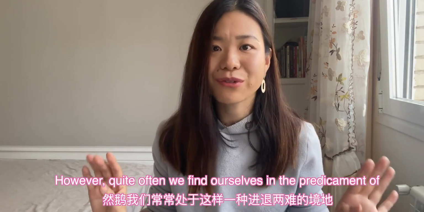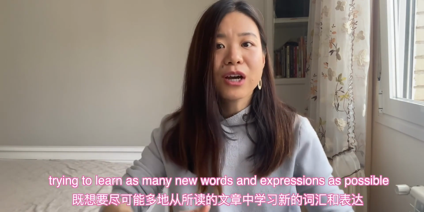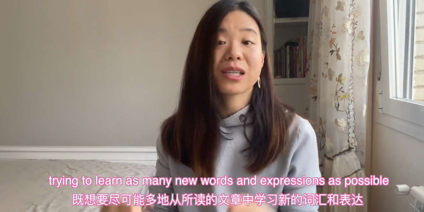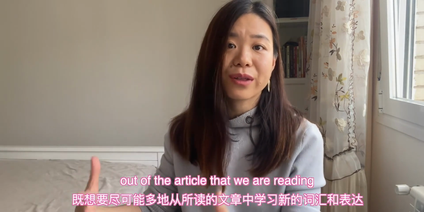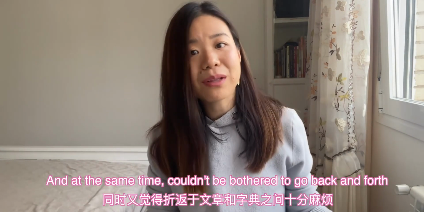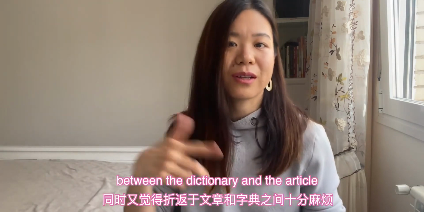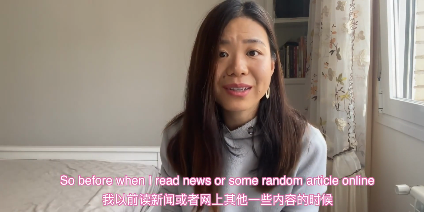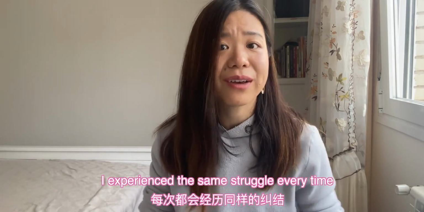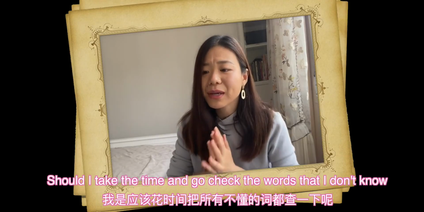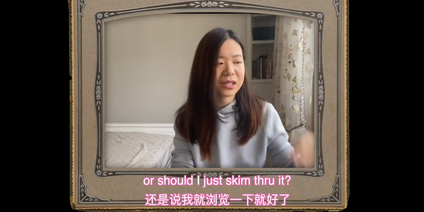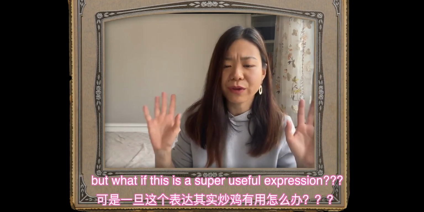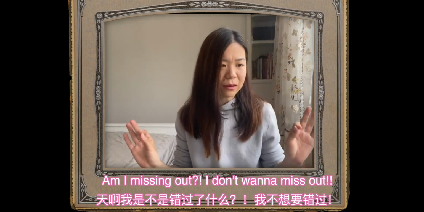However, quite often we find ourselves in the predicament of trying to learn as many new words and expressions as possible out of this article that we're reading, and at the same time couldn't be bothered to go back and forth between the dictionary and the article. So before, when I read news or just some random article online, I experienced the same struggle every time. Should I take the time and go check this word that I don't know, or should I just skim through it? But what if this is a really useful expression? Am I missing out? I don't want to miss out.